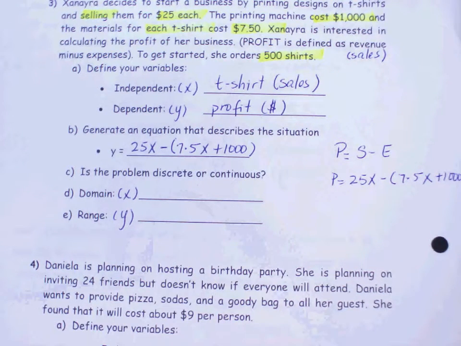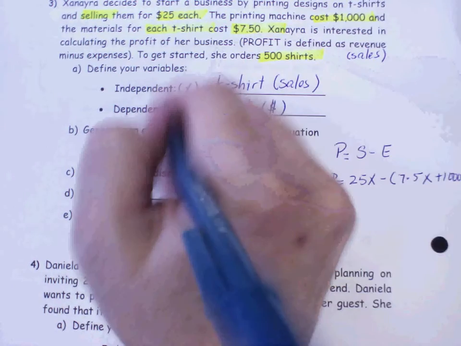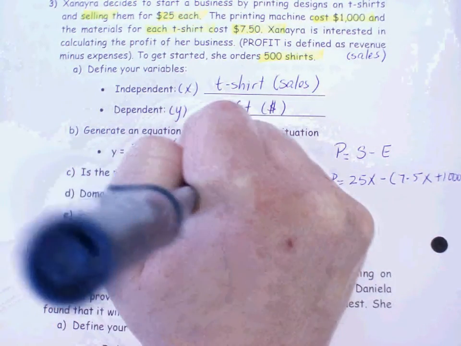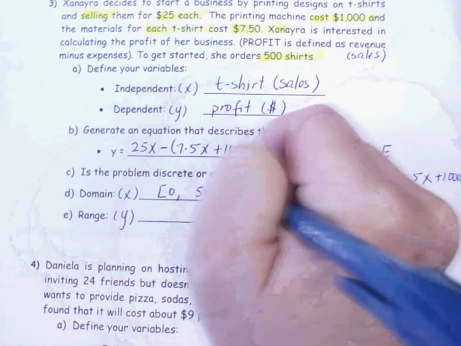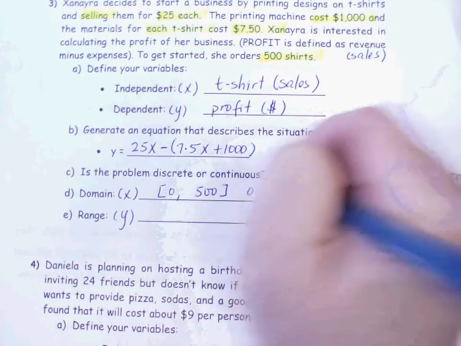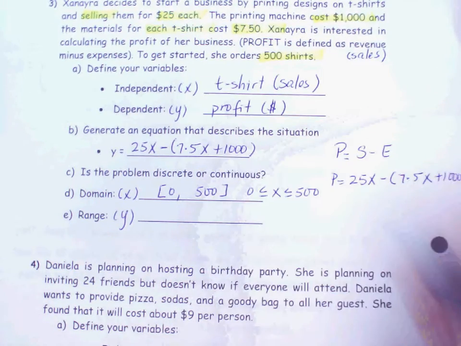All right, so let's go ahead and what's the constraint? It's 500 shirts. Very good. She's ordering 500 shirts. So she can sell from what to what? 0 to 500 because she orders 500 shirts. So that would be 0 less than or equal to x less than or equal to 500.